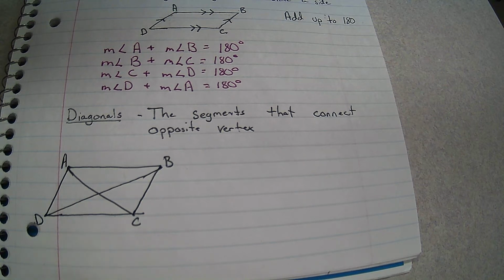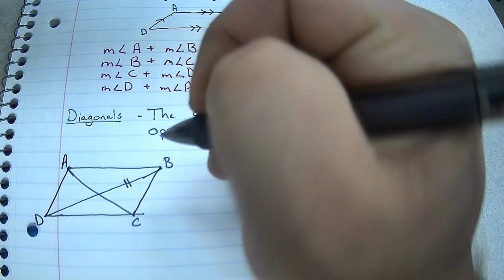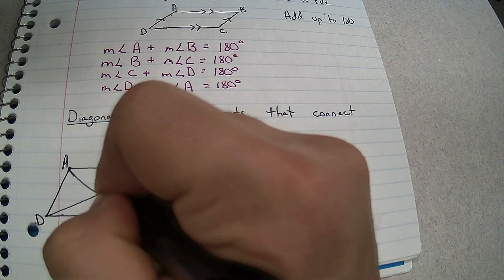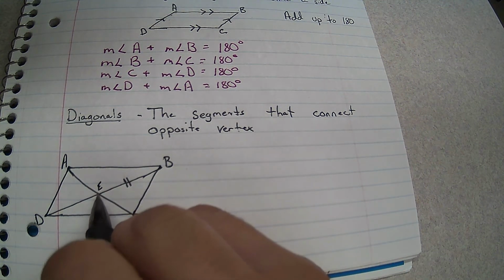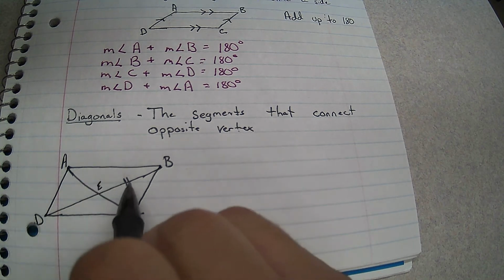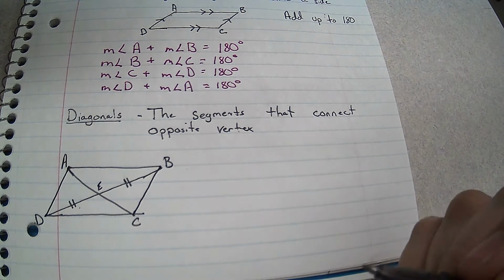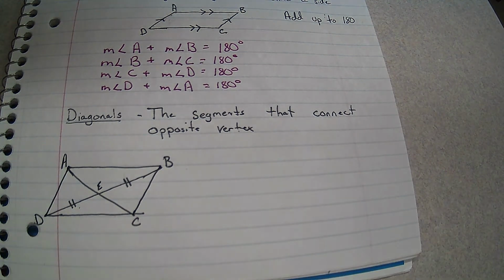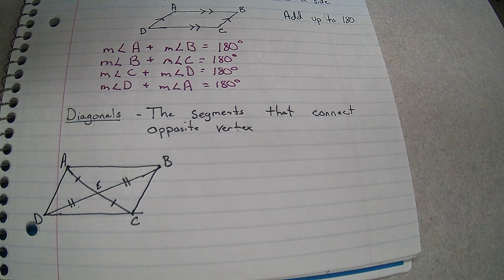Now, in a parallelogram, these diagonals bisect each other. So we'll label where they intersect, right there in the center, as E. It bisects each other, so that means this is the same as this, and AE is congruent to EC.